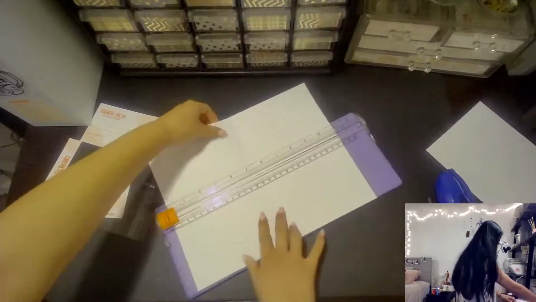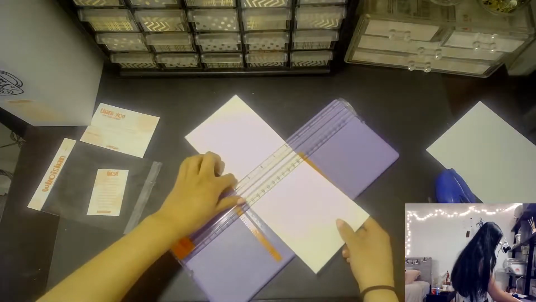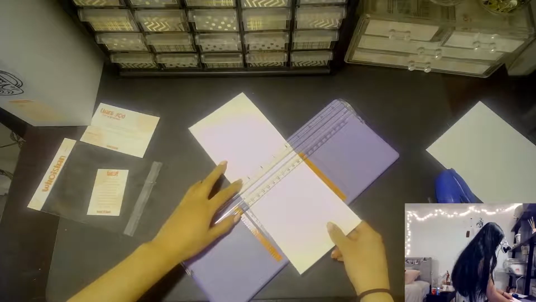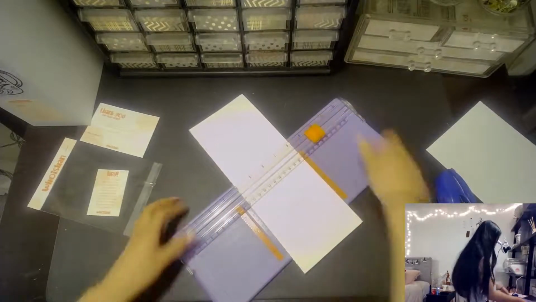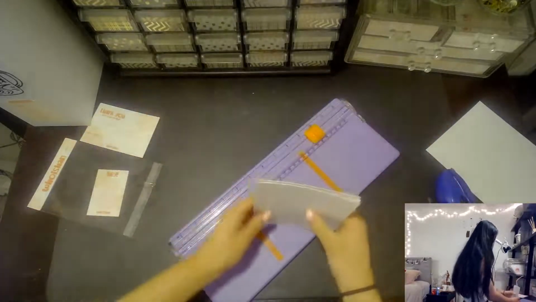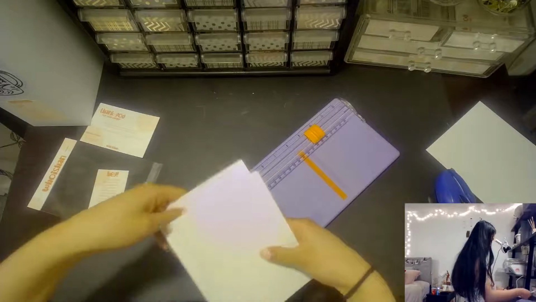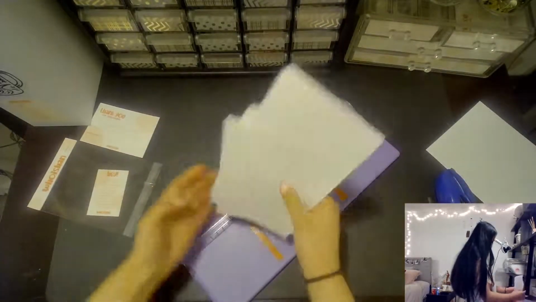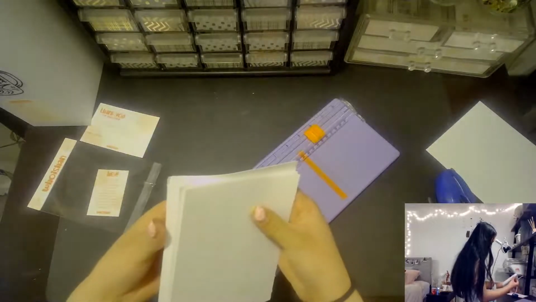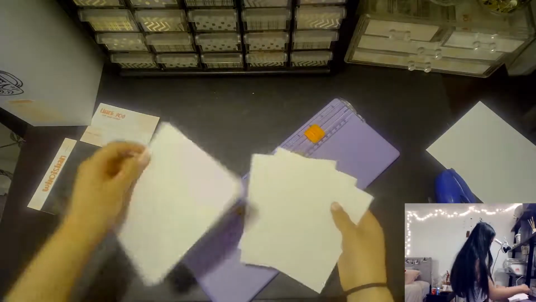I'm going to place it, and it creates nice cuts along there, which is cool. And then I can just stack it, and then go like this. And now I have little rectangles that will fit inside of my bags, and I like doing this because it helps prevent them from bending as much. So that is why I do this.